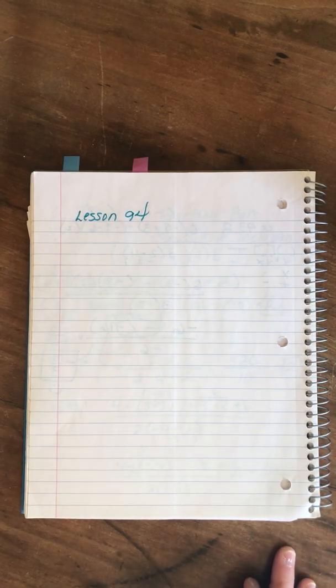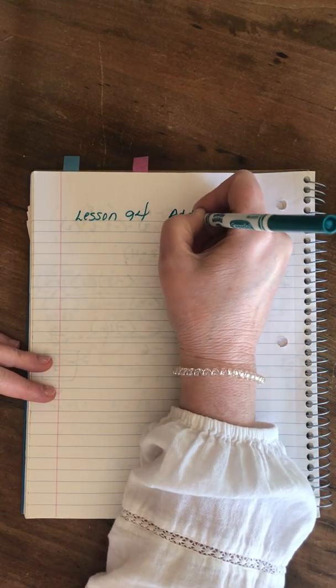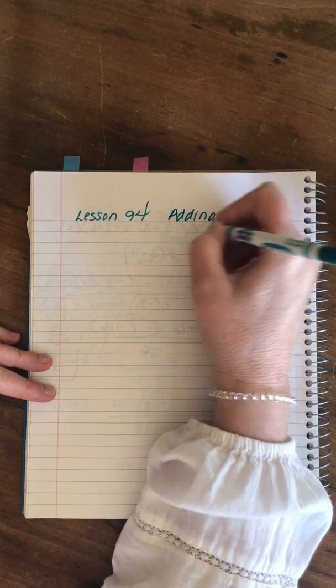Saxon Algebra 1/2, Lesson 94. Greetings, Caleb. The topic is adding like terms.